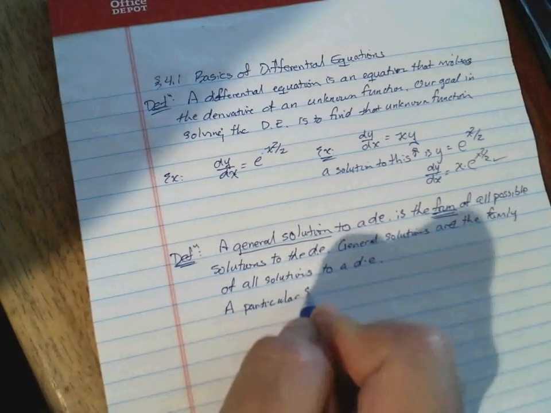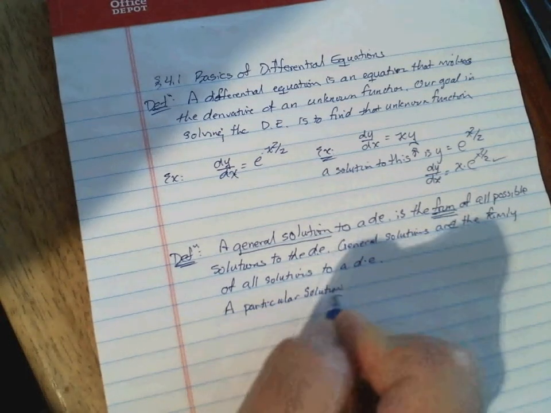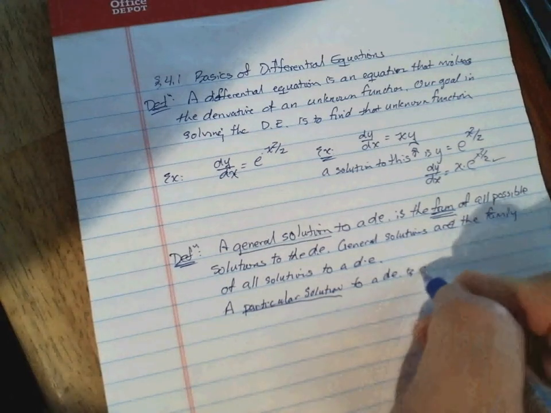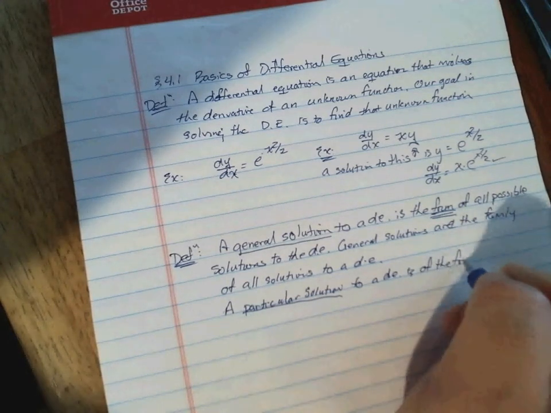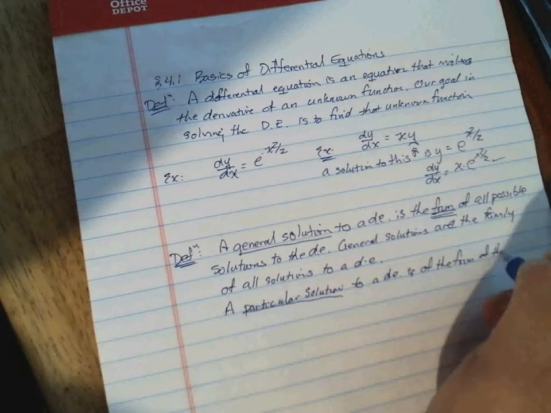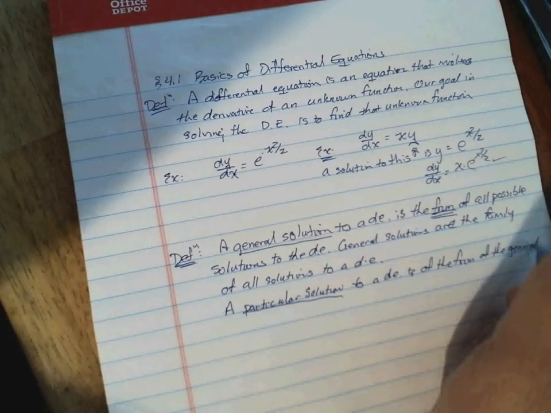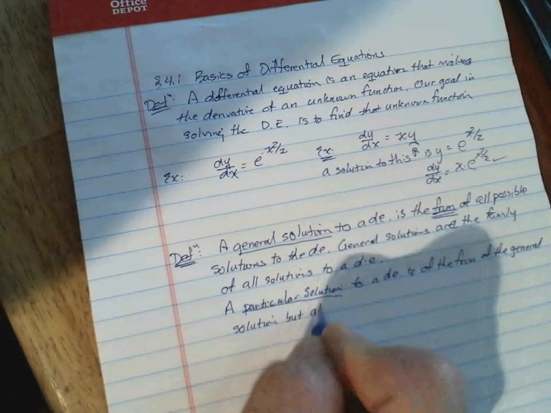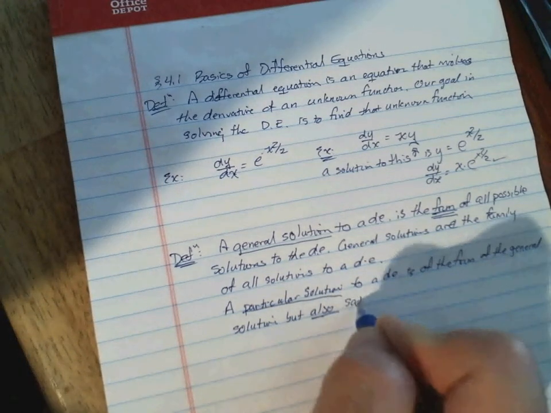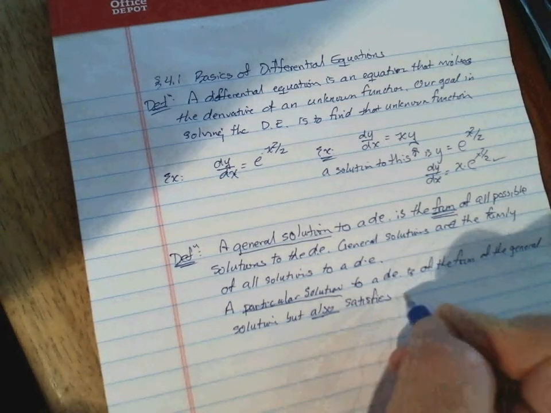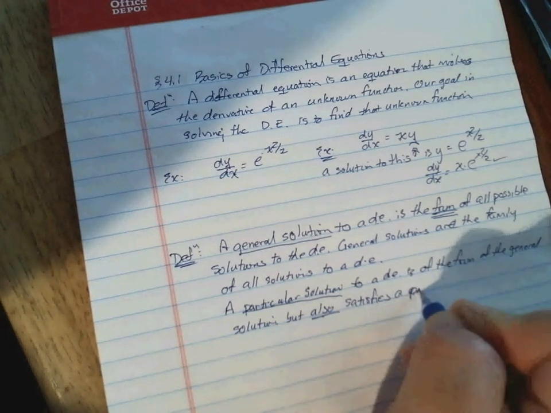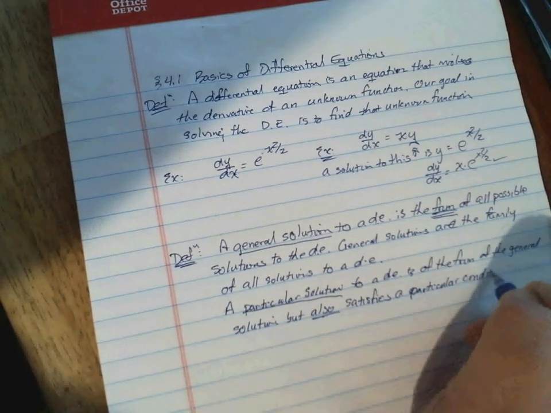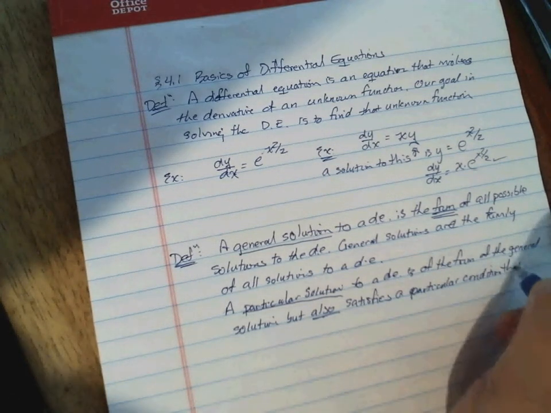So a particular solution to a differential equation is of the form of the general solution, but also satisfies a particular condition that must be met.